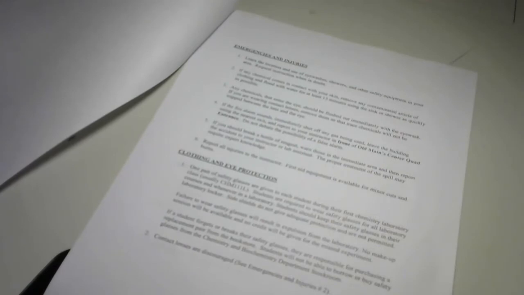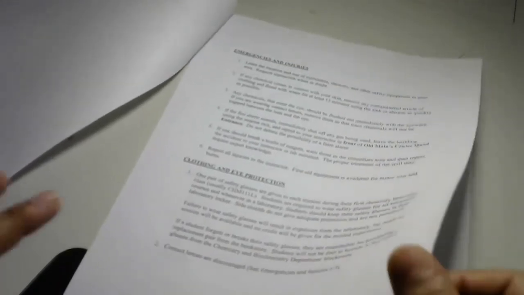You will find the electronic copy of this on D2L as well. I'm not going through this all in detail, but I would like you guys to go through this. What should be your personal behavior and what are your responsibilities in the lab? In case of emergencies or injuries, what you should be doing, and how clothing and eye protection, you're responsible for that.